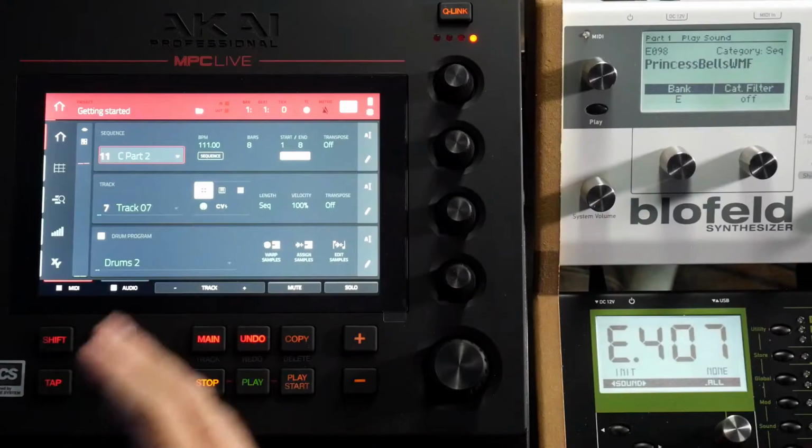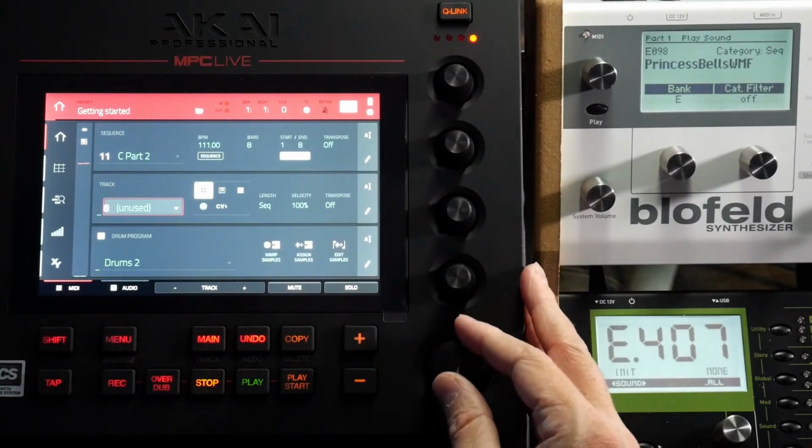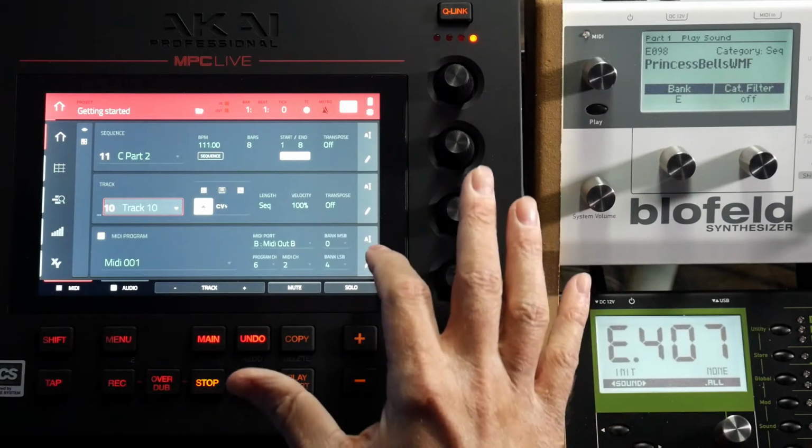So now that I'm done recording the noise, I can go ahead and disarm that ghost track that I made. At least that's what I'm calling it now, a ghost track. So I'll go ahead and clear it out.